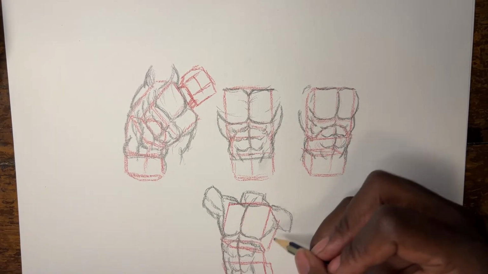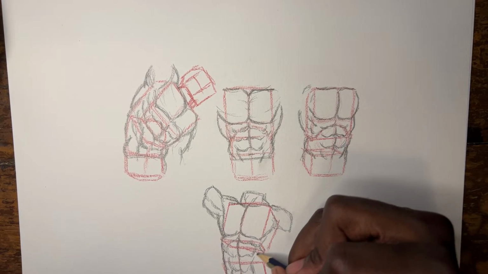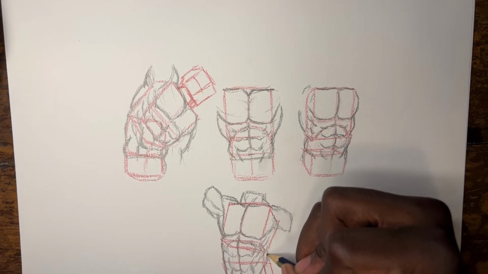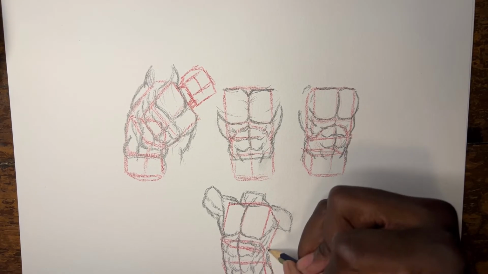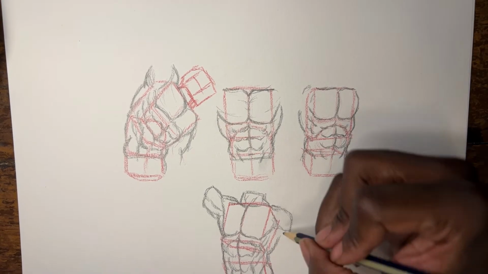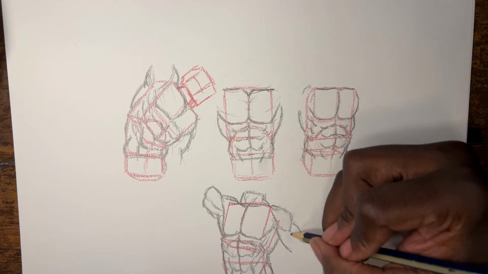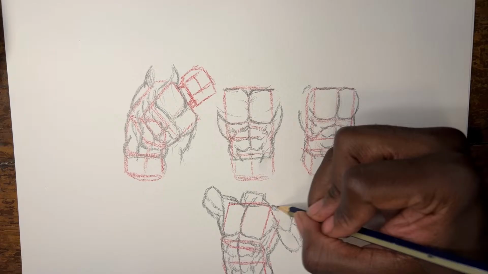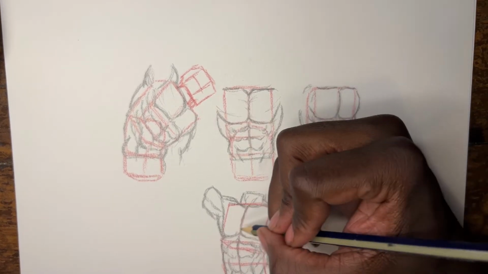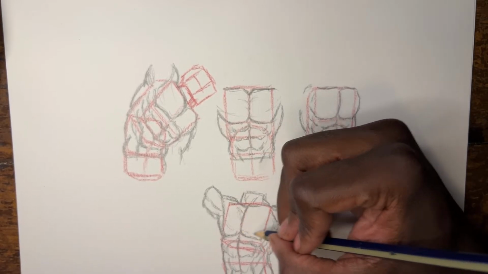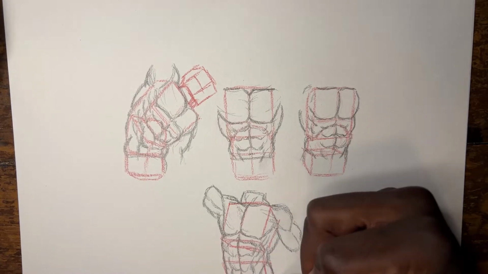There we go. And we'll add these obliques. I couldn't think of the name of them earlier. These are obliques, guys. All right. And there we go.